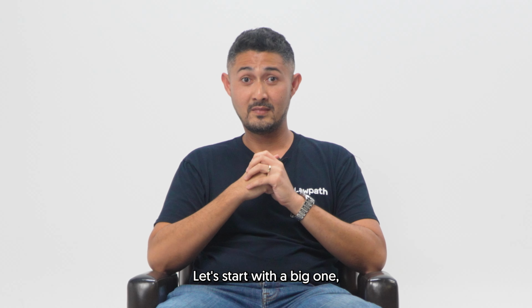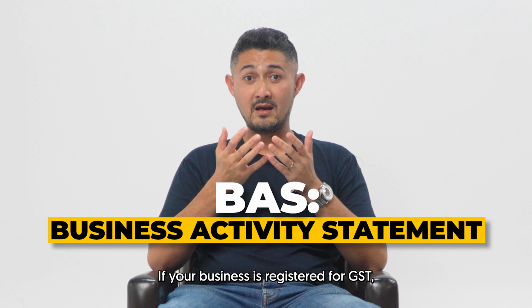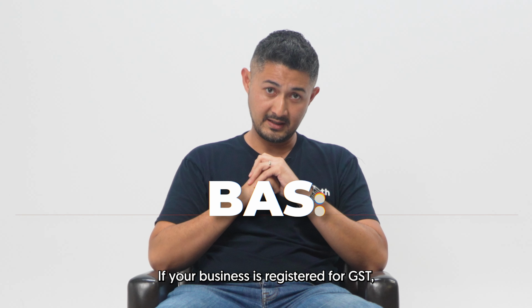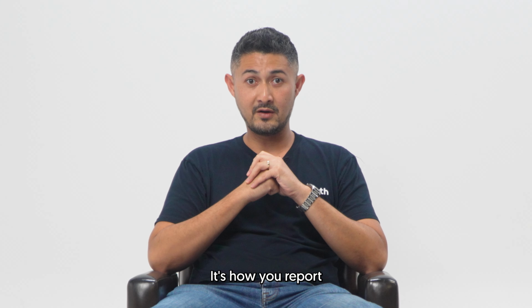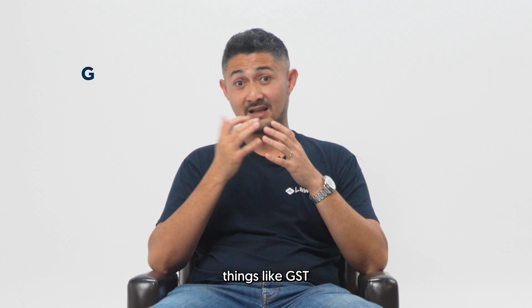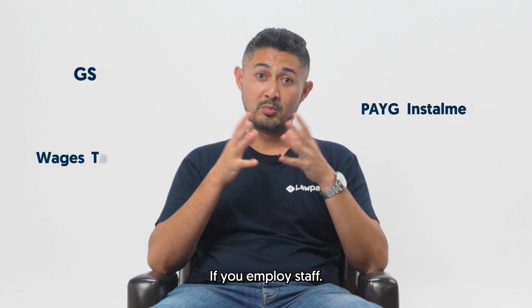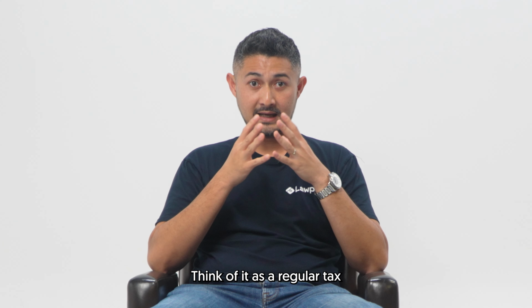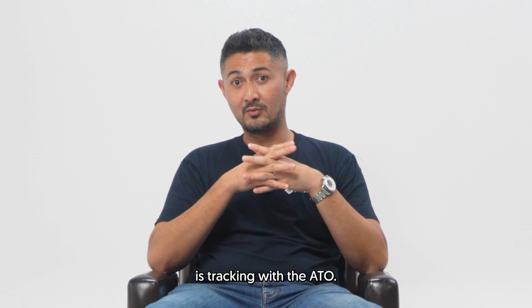Let's start with a big one. Your BAS. That stands for Business Activity Statement. If your business is registered for GST, you will need to lodge a BAS either monthly or quarterly. It's how you report and pay things like GST, PAYG installments, and wages tax if you employ staff. Think of it as a regular tax report that sums up how your business is tracking with the ATO.